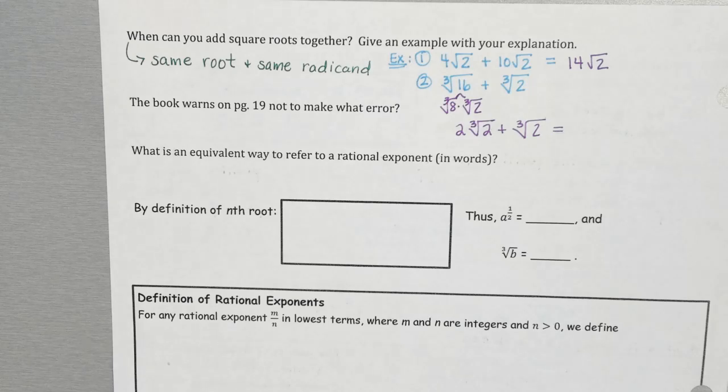And then go ahead and guess what your answer is going to be there. So remember, you're adding the numbers in front together.